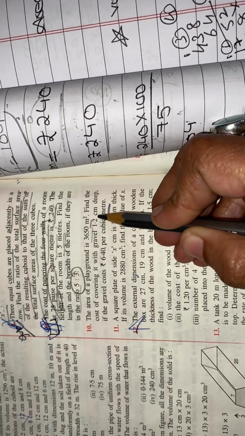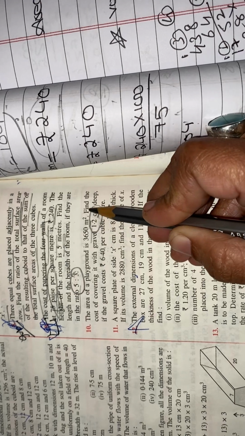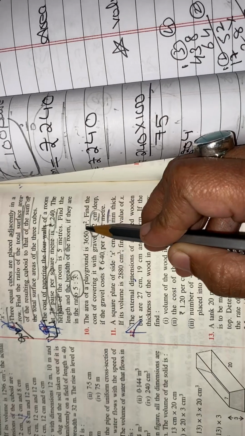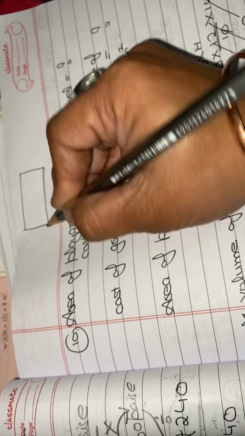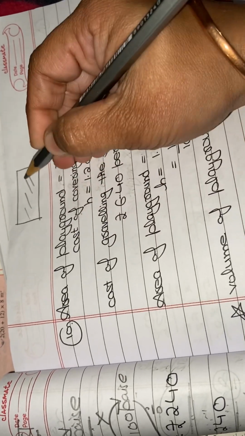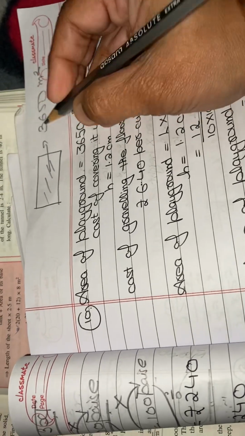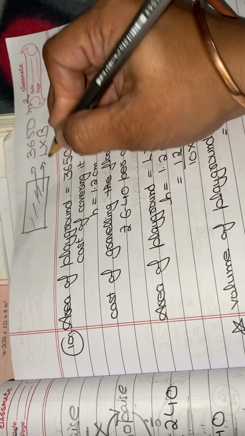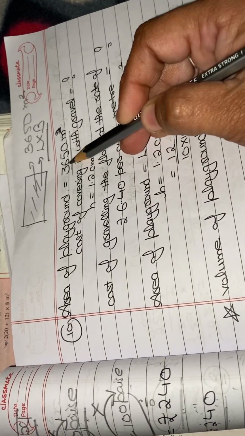Meter square, centimeter. So the first hurdle is you have to convert this term into meter because the dimensions are not the same. Meter, centimeter, meter square. So consider the area of the playground. Its area is 3650 meters square. The playground is in a rectangular shape, so the area of the playground is length into breadth. They have given you the area as 3650 meters square.